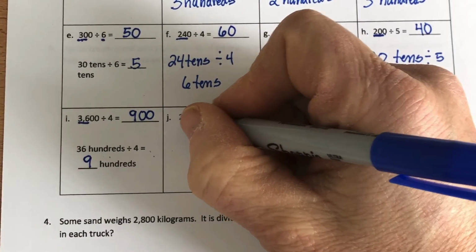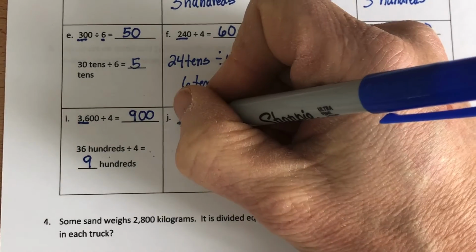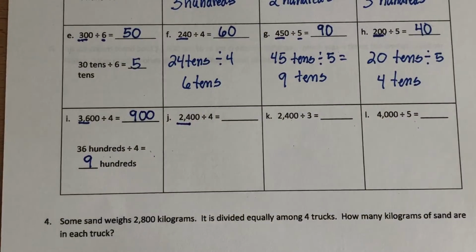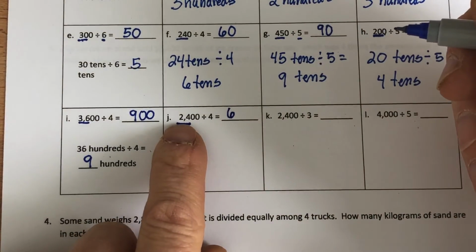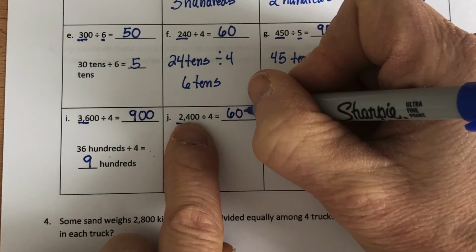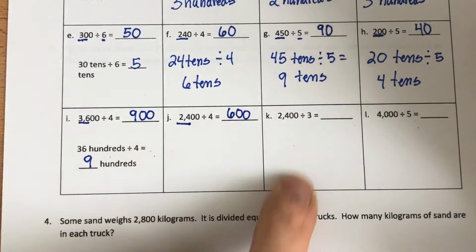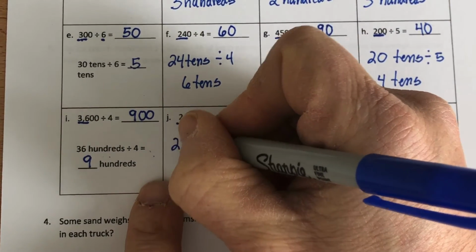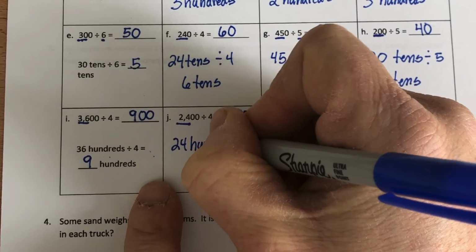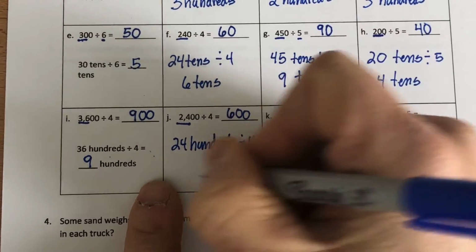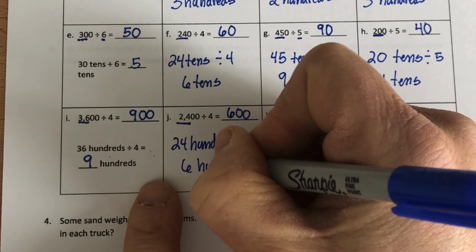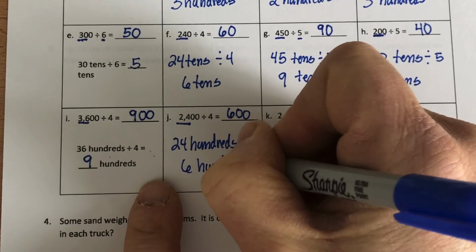So here I've got 2,400. 24 divided by 4. I know that's 6. But remember, it's 24 hundreds, so this has got to be 600. All right? So 2,400 divided by 4 is equal to 6 hundreds. Perfect.